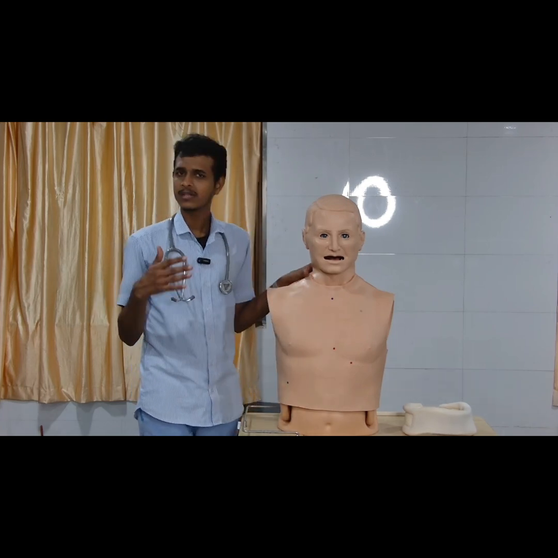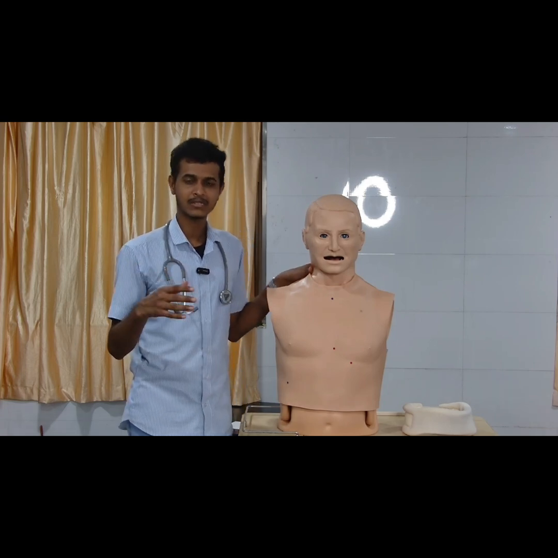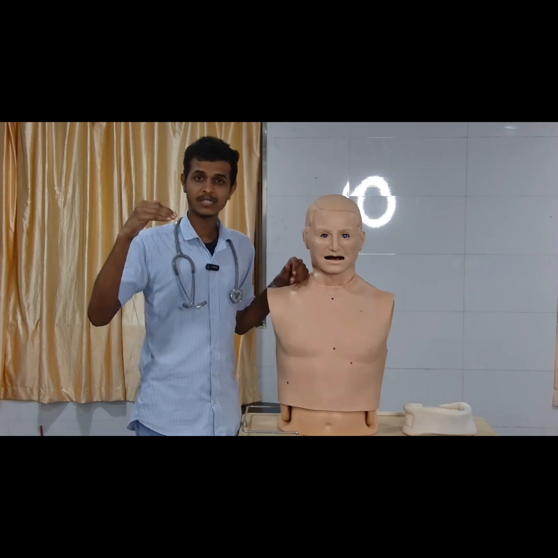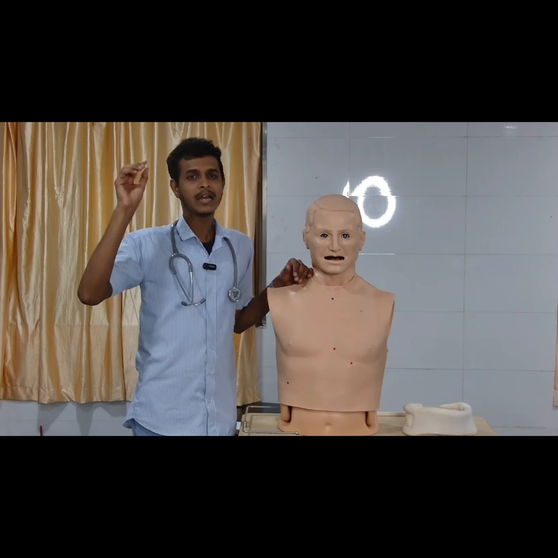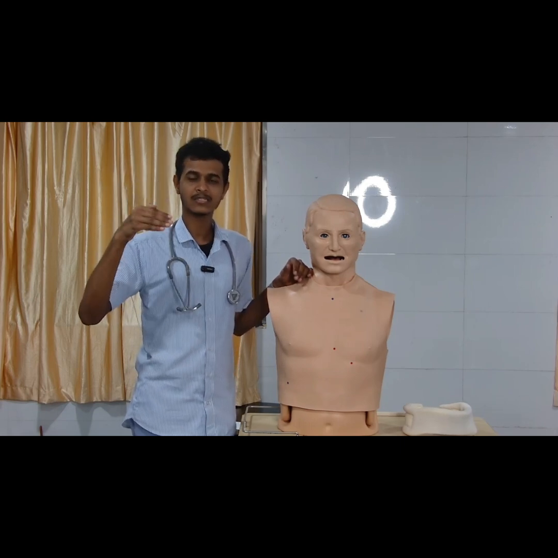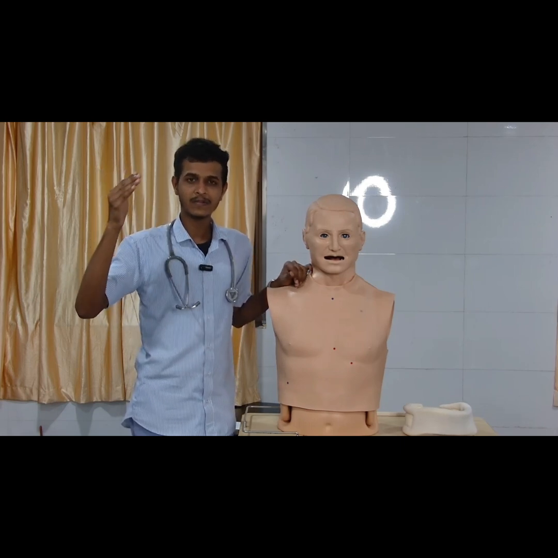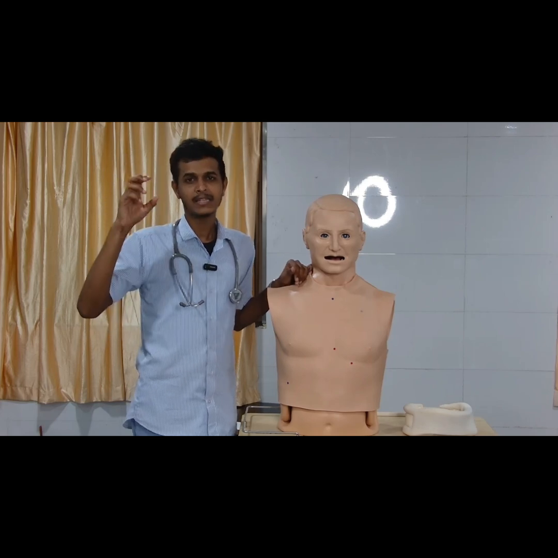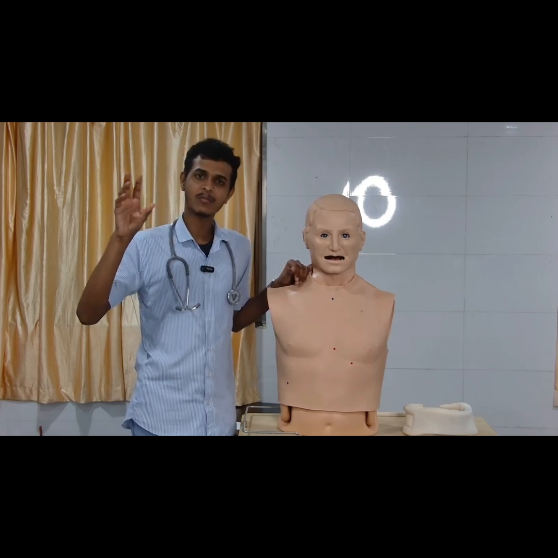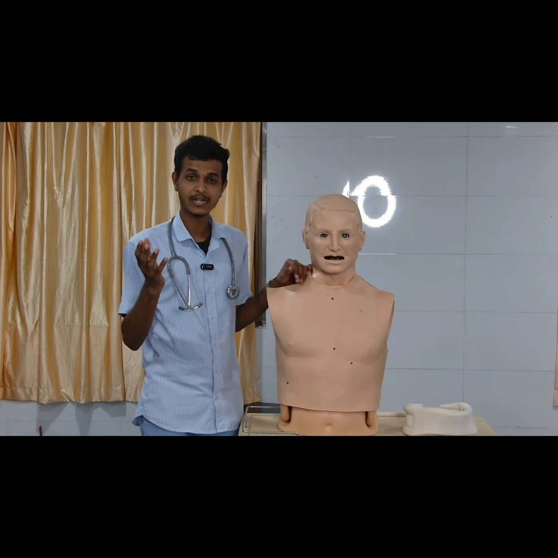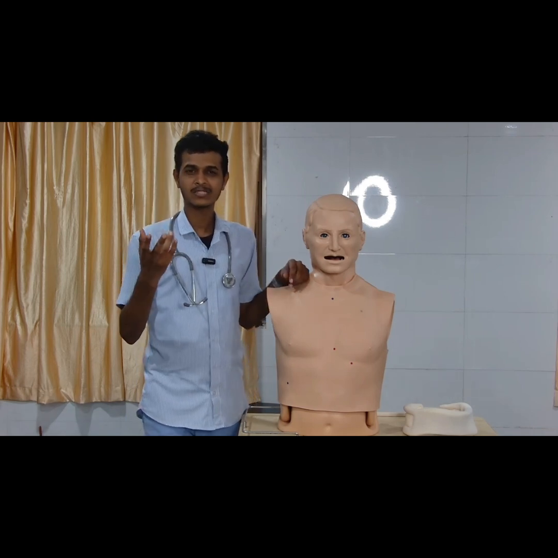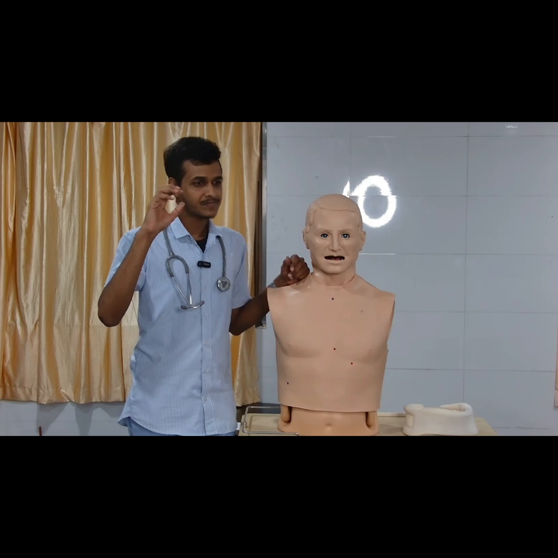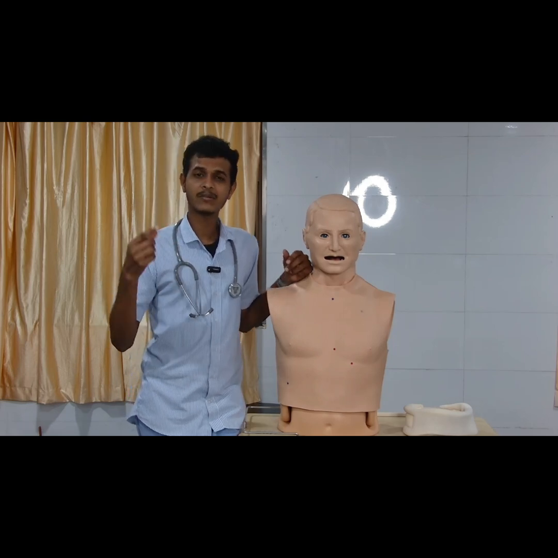Then the Korotkoff sounds. For that also, we have to wrap the blood pressure cuff. So you will get different levels. First one sound will start, that is the systolic blood pressure, and then an auscultatory gap will be there, and then the second sound, third sound, fourth sound. Finally the fifth sound will come, and then the sound will end, and where the sound ends, that we mark as the diastolic blood pressure. So that is regarding blood pressure. I hope it is easy, it is not that complicated. But in auscultation, we have to practice regularly.